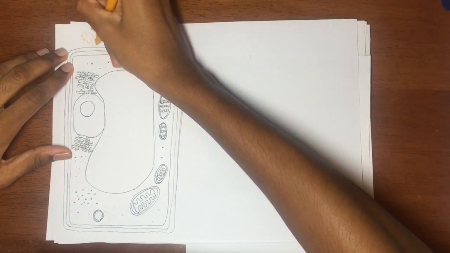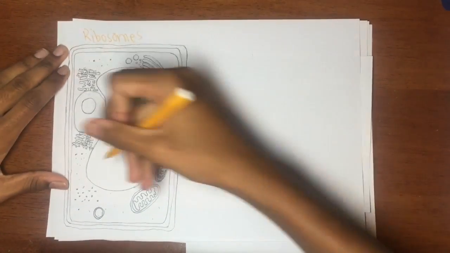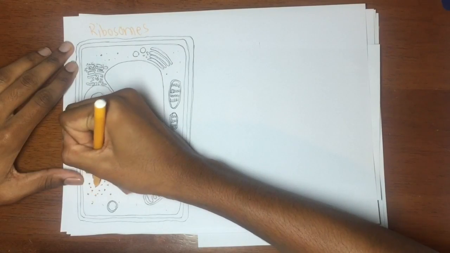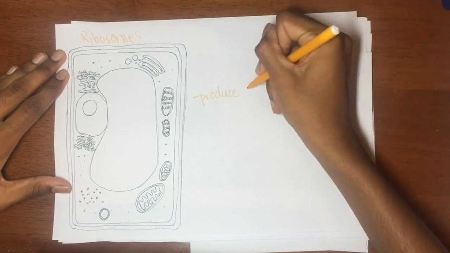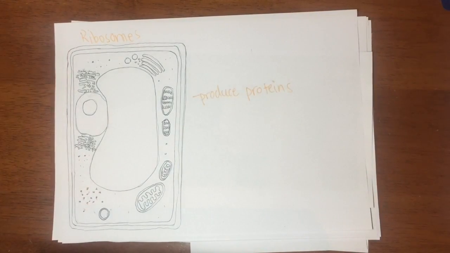So these are the ribosomes. The ribosomes use the DNA to make proteins. This is just like the scientists in Jurassic Park. The scientists use the DNA found in the mosquito to create dinosaurs.